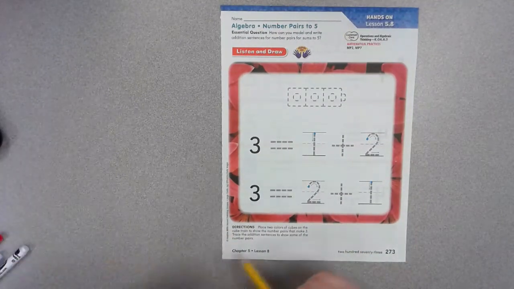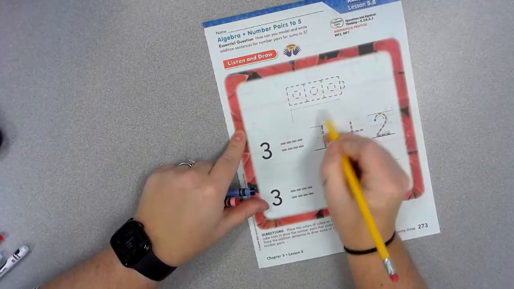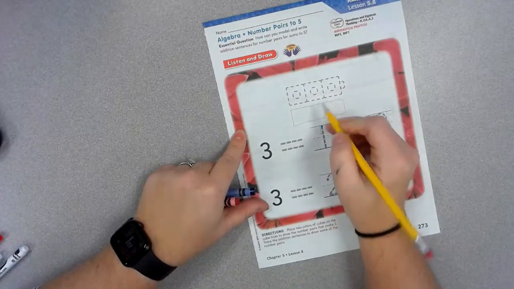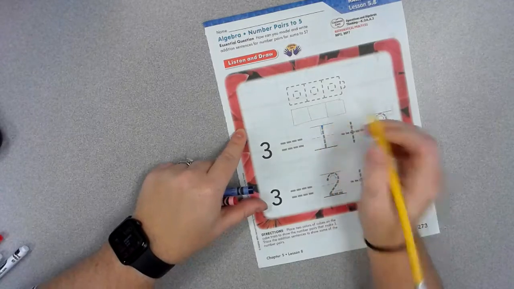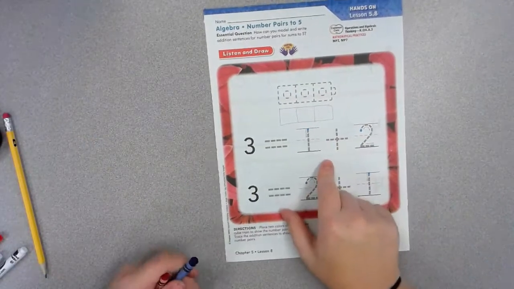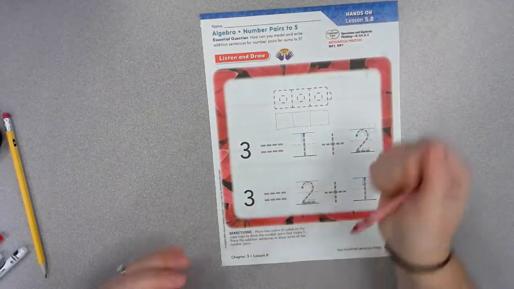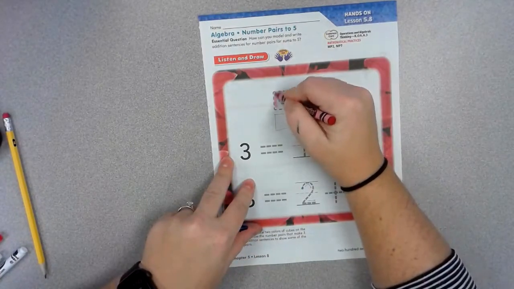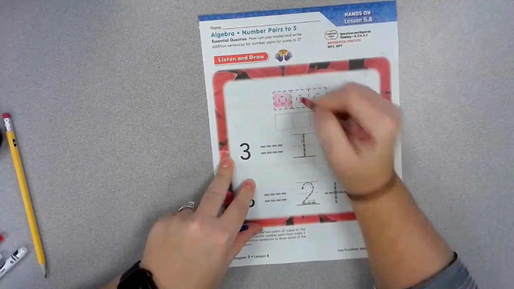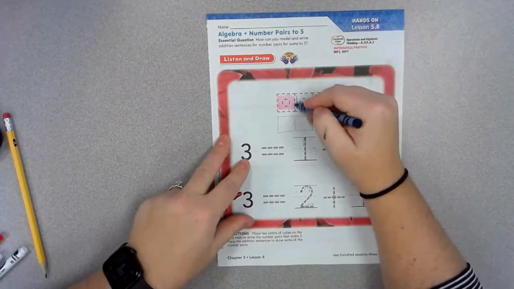So what I'd like you to do is draw another cube train right underneath. Follow those lines down just to make 3 cubes. Because first we're going to draw this first sentence. There are 3 cubes there. 1, I'd like you to color the top one here red, and then 2 to represent the next 2.